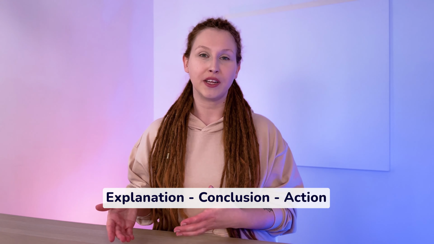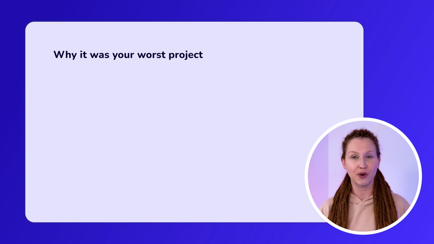I would like to introduce you to the explanation, conclusion, action model to help you answer this question systematically. Step 1, explanation. Tell the story honestly. Talk about the project from start to finish, but be brief. Introduce the problem that you were solving, who was involved, planning and execution. Then move forward to talking about why it was your worst project.